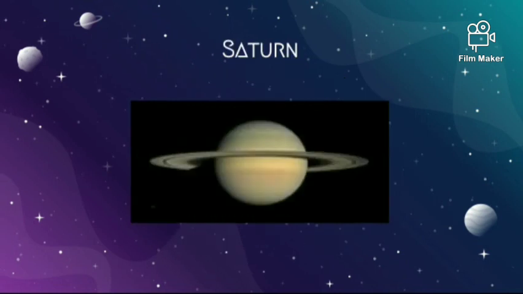Saturn is the sixth planet in the solar system, the second in size and mass after Jupiter, and the only one with a ring system visible from Earth. Saturn has over 200 satellites.